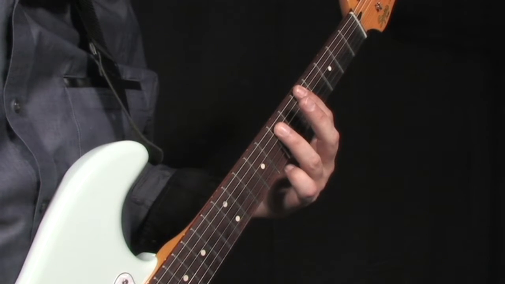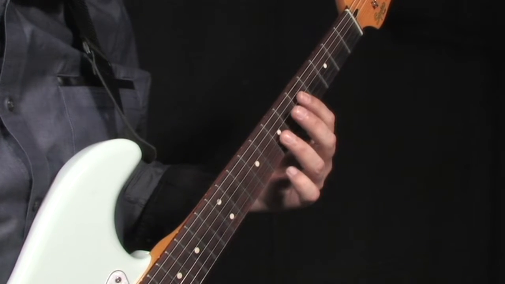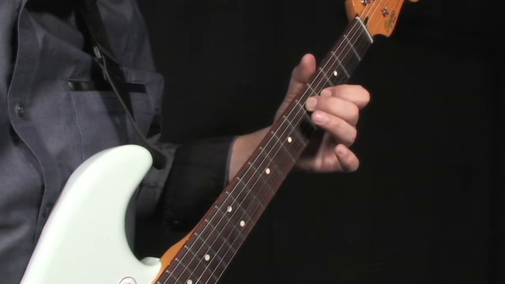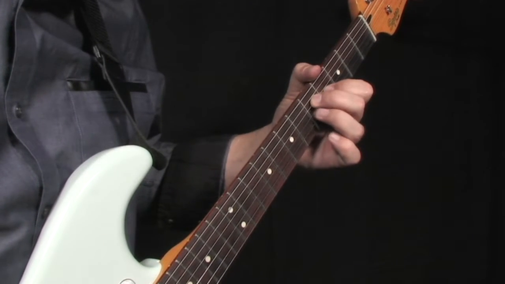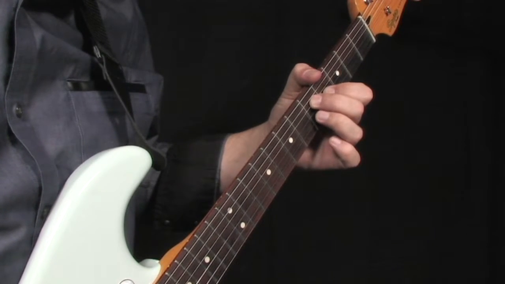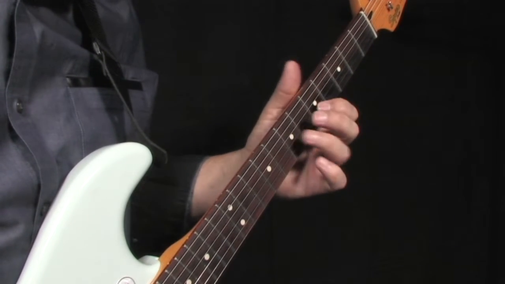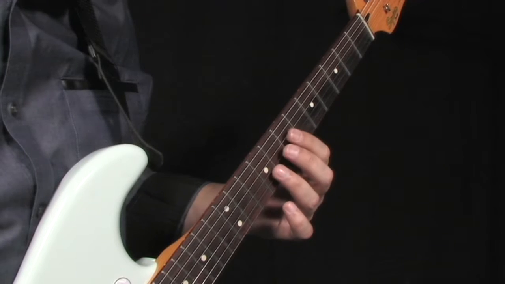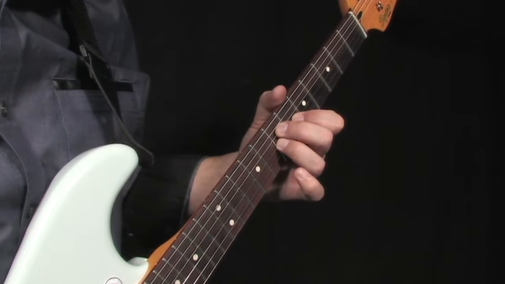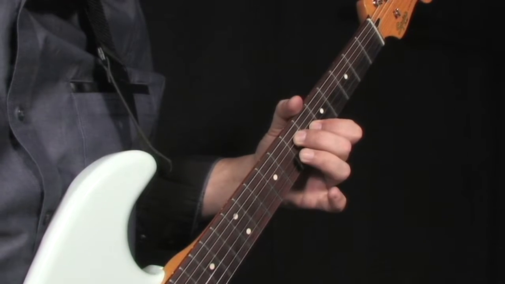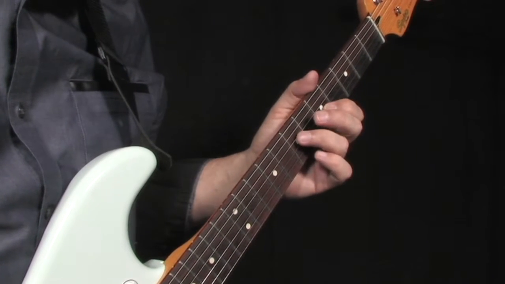So we have a power chord. We're going to use an alteration right here. So we're going to take this G note and do a major alteration. And we can do A as well. Okay, we can do minor.